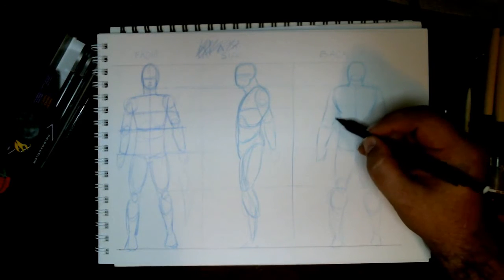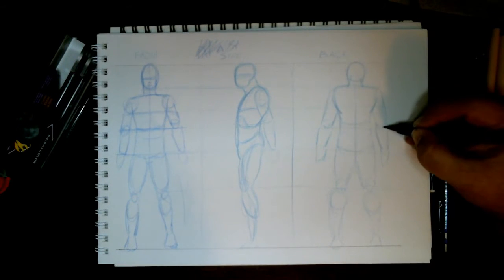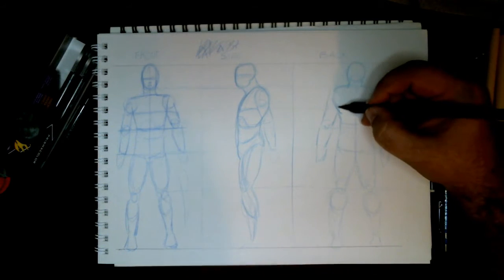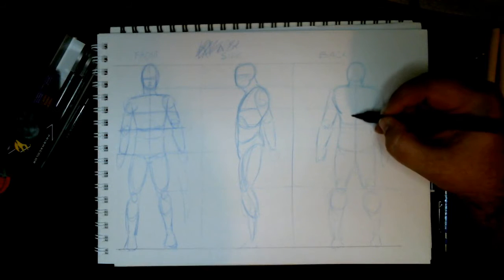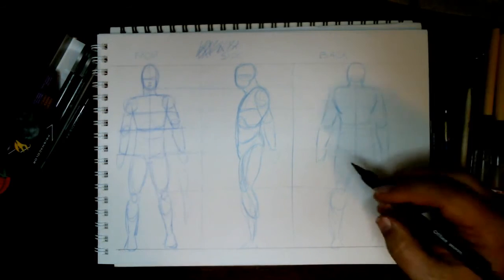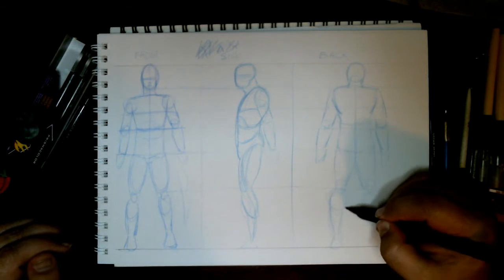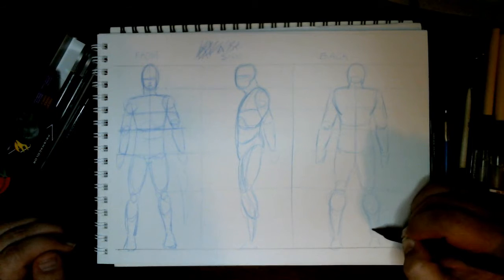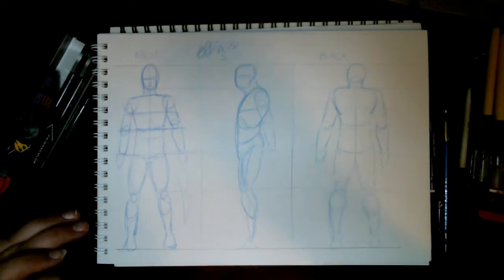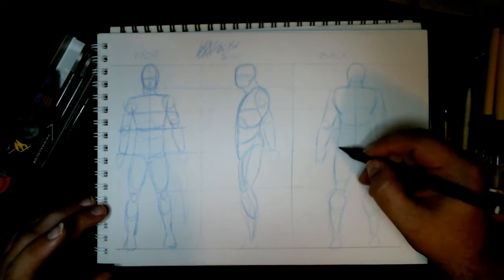So that would be the elbow. You have these couple different interesting muscles, but we're not going to concern ourselves with the muscles right now. We don't need to. Later on we will deal with those, but right now we don't need to worry about them.